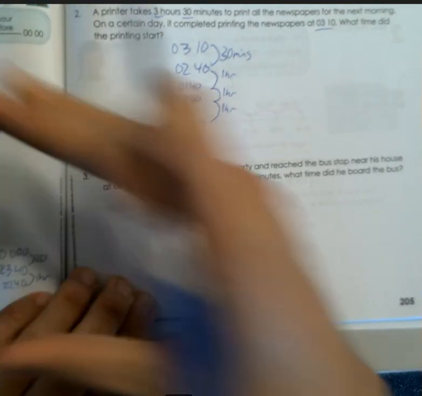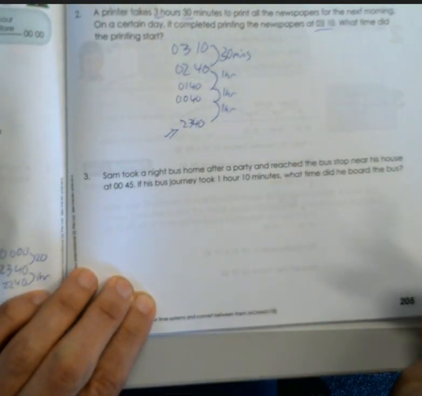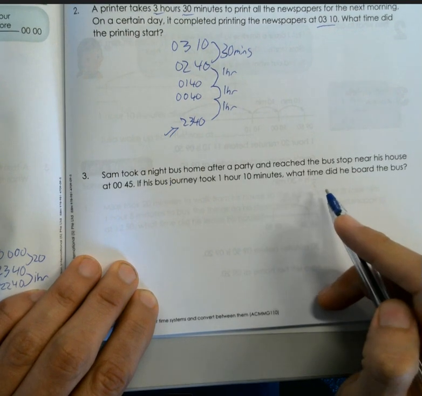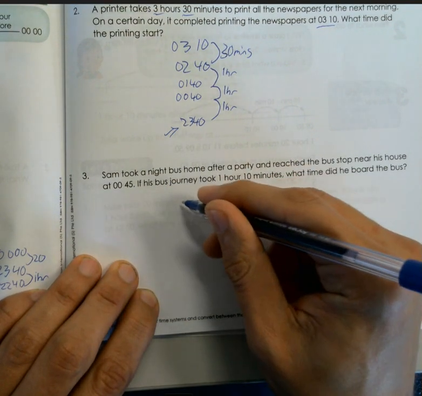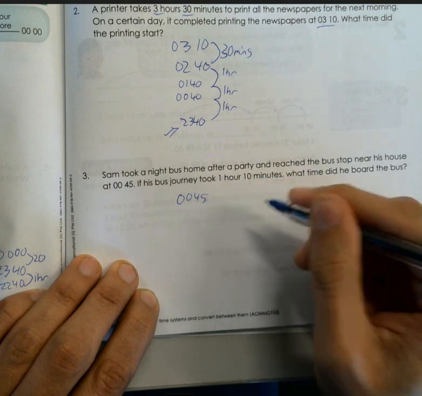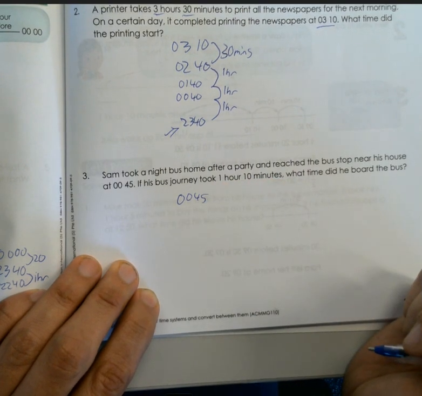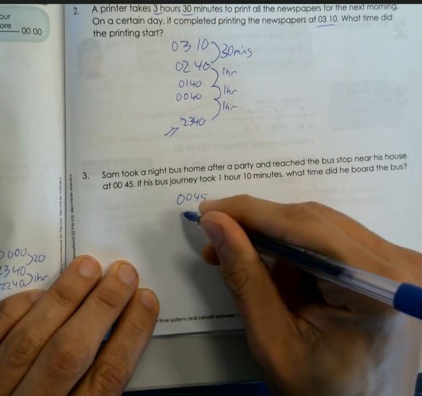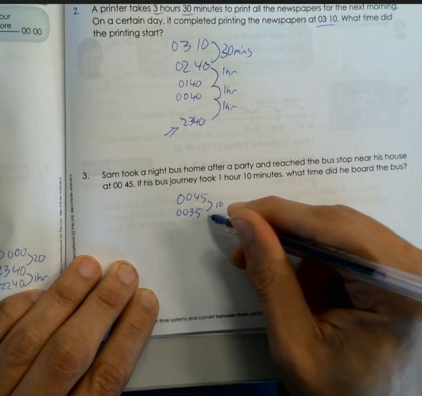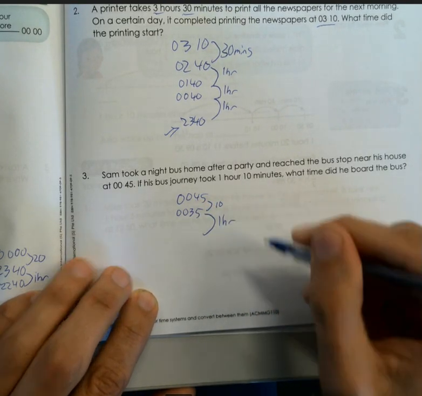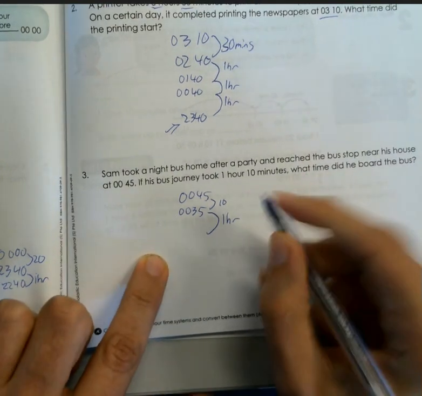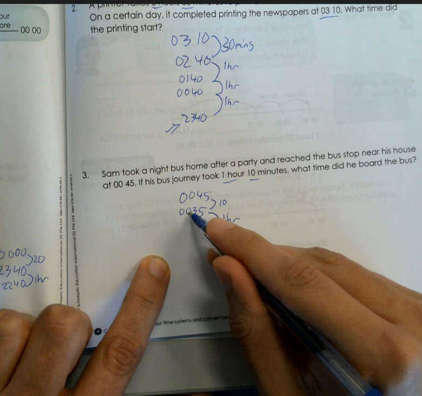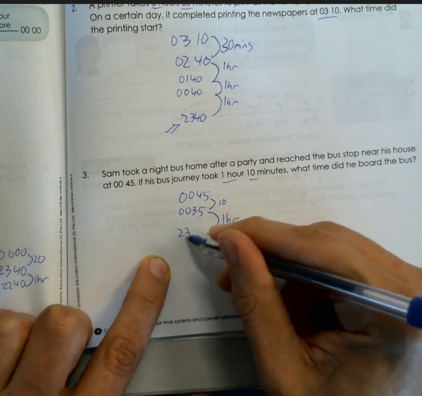Very last question. Sam took a party. It took an hour and 10 minutes, but it got there at 0:45. So we just need to take an hour and 10 minutes away from this. Take 10 minutes away: 00:35. Take an hour away. And because it's an hour and 10 minutes, taking an hour away from the 24th hour will get you the 23rd hour.